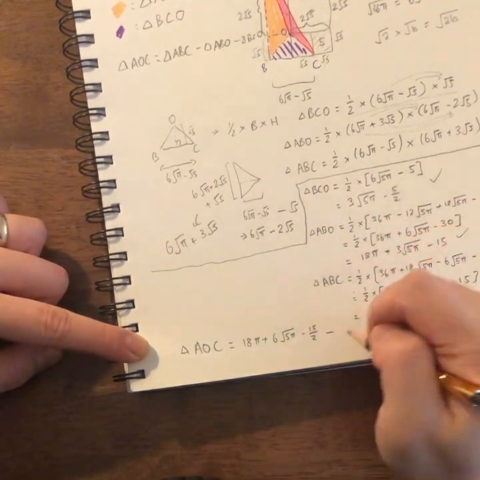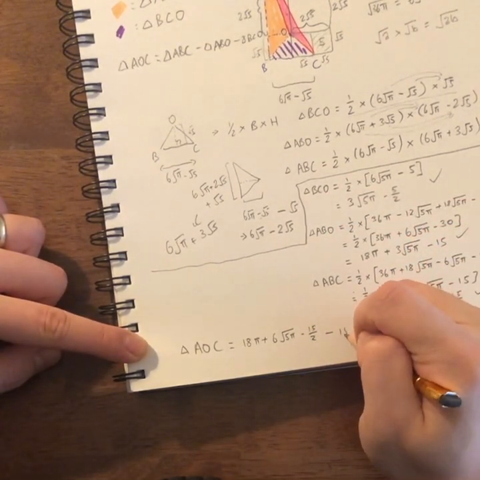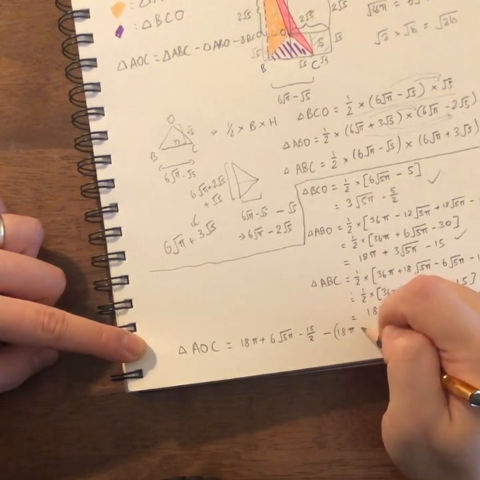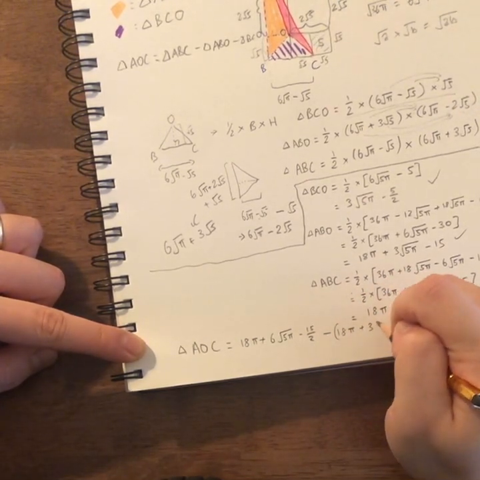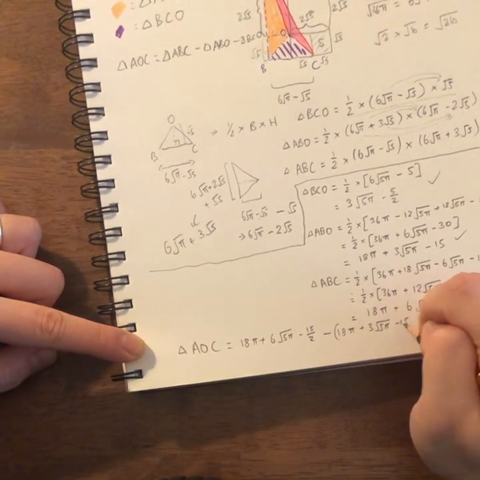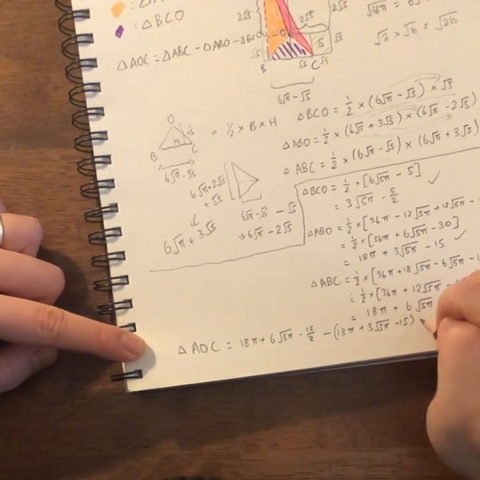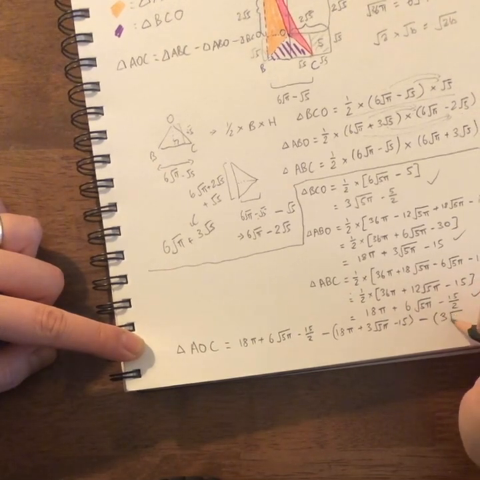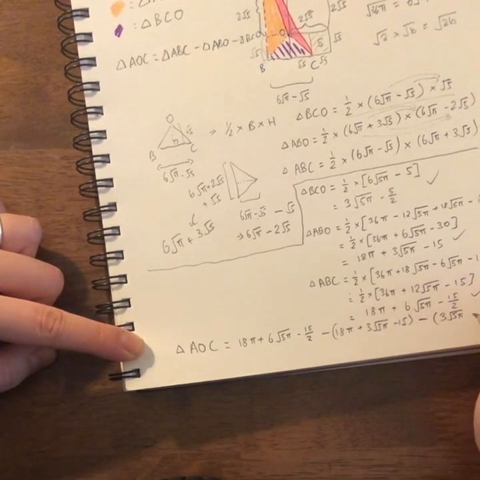So less 18 pi, don't forget the bracket there, plus 3 root 5 pi minus 15, minus this guy over here, 5 pi, take 5 on 2.